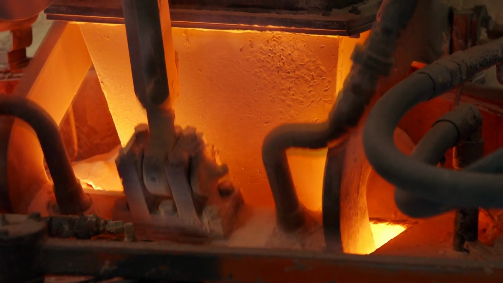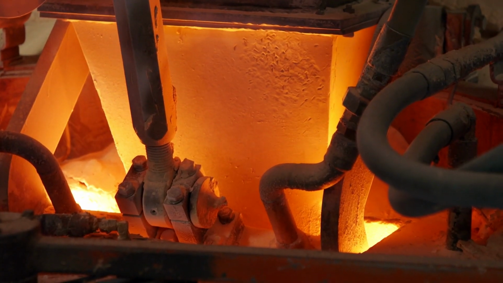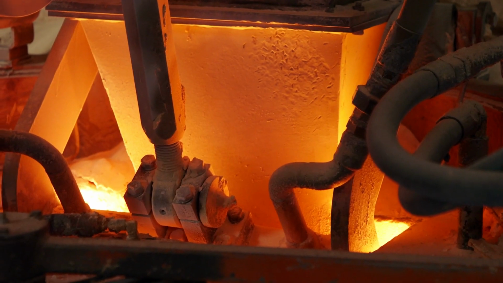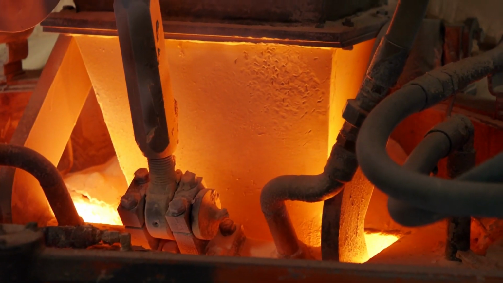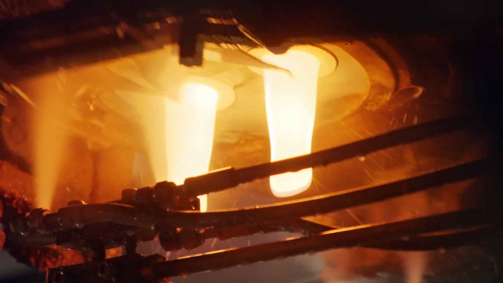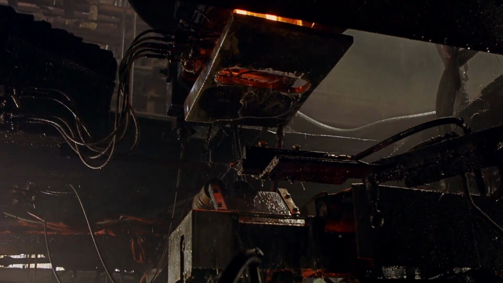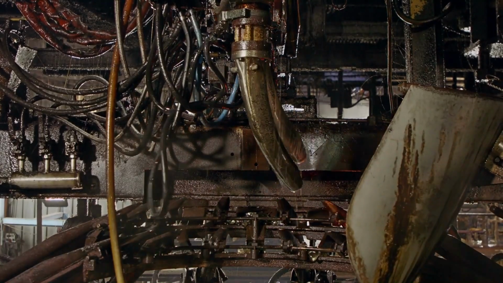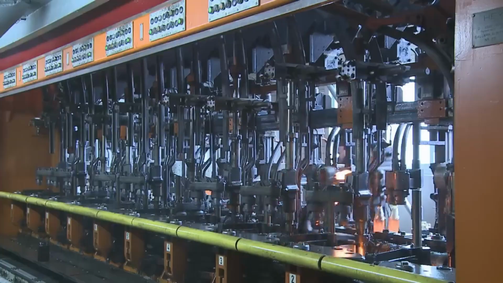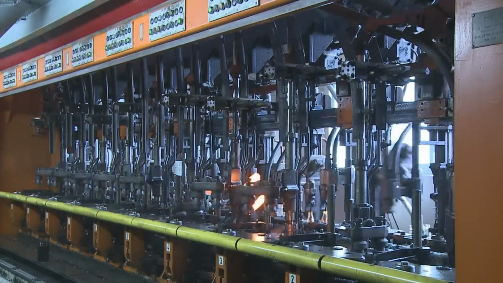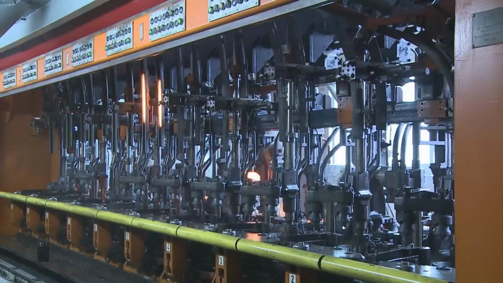3. Melting. The batch is heated in a furnace to temperatures between 1,500 degrees Celsius and 1,600 degrees Celsius. At these extreme temperatures, the individual particles break down and form a homogeneous molten mass. This molten glass has a consistency similar to honey. 4. Refining. The molten glass contains small air bubbles that need to be removed. This is achieved by maintaining a high temperature, which enables the bubbles to rise to the surface and escape.